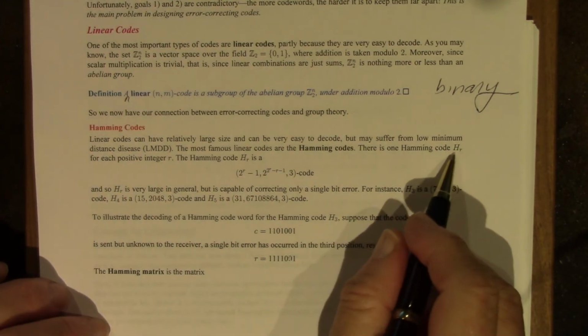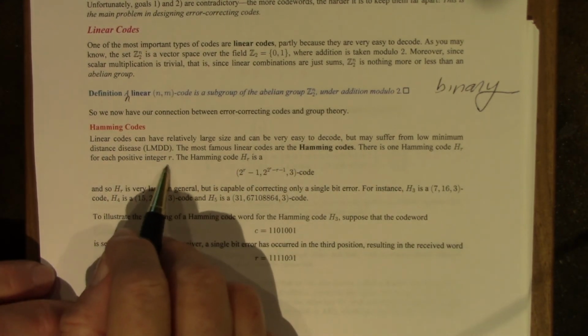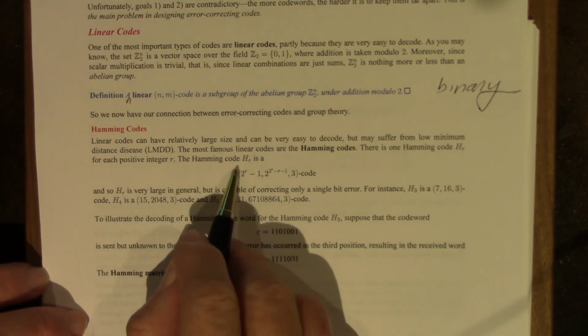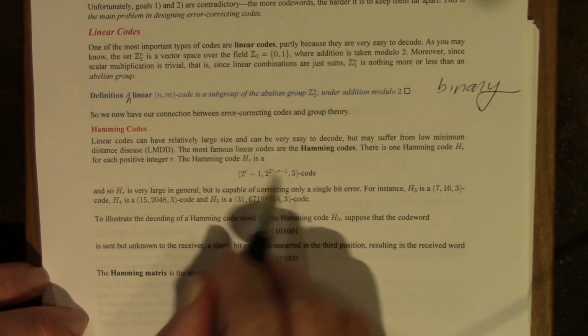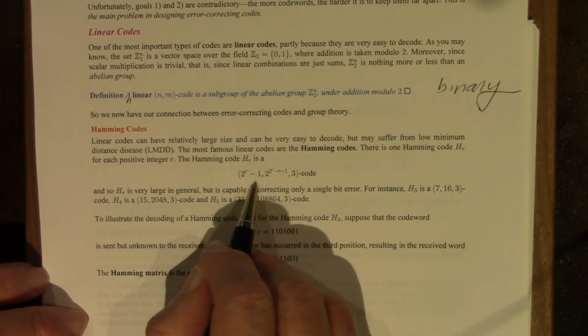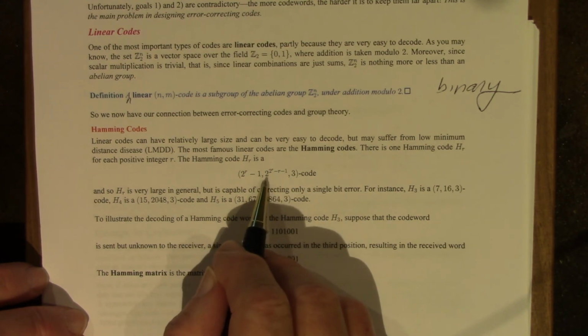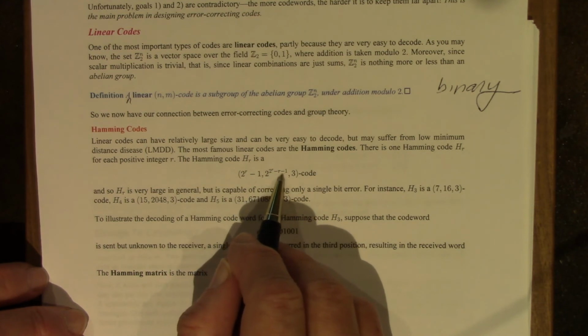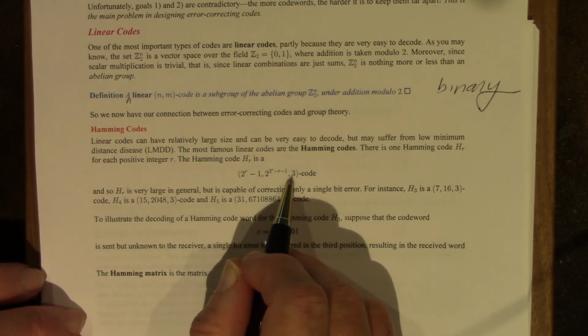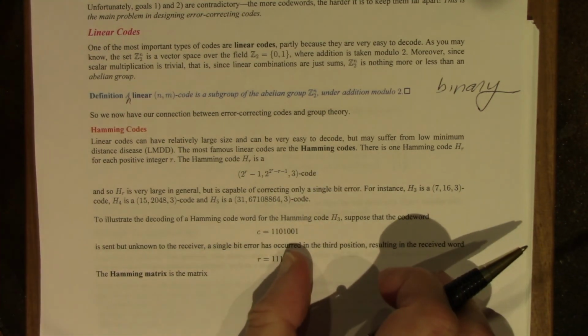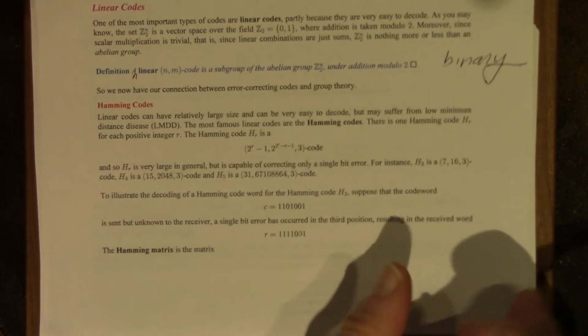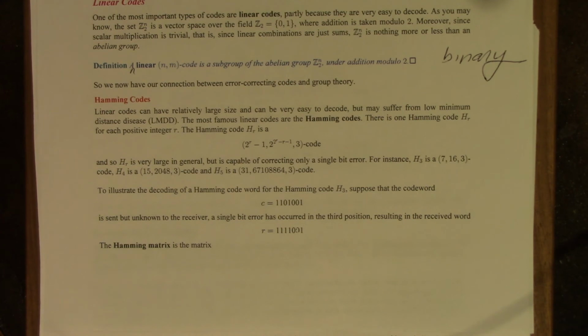There's one Hamming code, H sub r, for each positive integer r. And the Hamming code H sub r has these parameters. Its code word length is 2^r minus 1. Its size can be quite large, as you see here, 2 to the power 2^r minus 1, but all of them have minimum distance 3. So H sub r is very large in general, but is capable of correcting only a single bit error. That's their main disadvantage, and quite a substantial disadvantage.